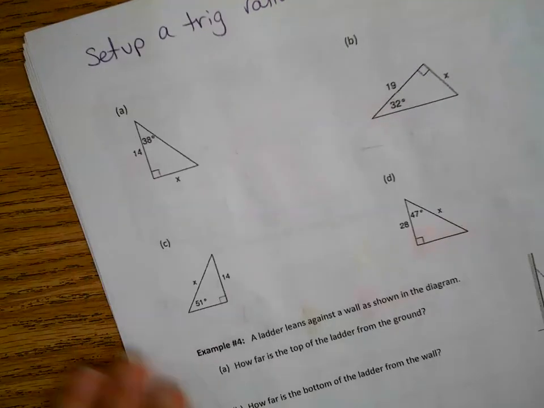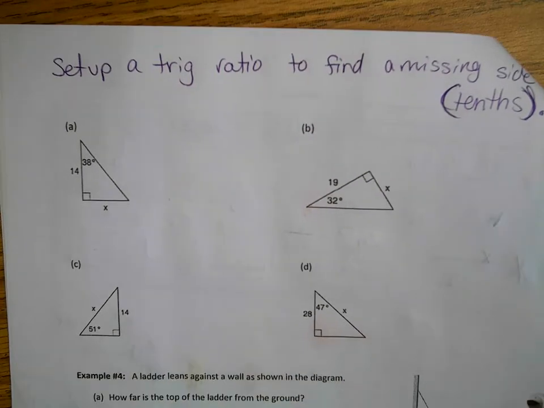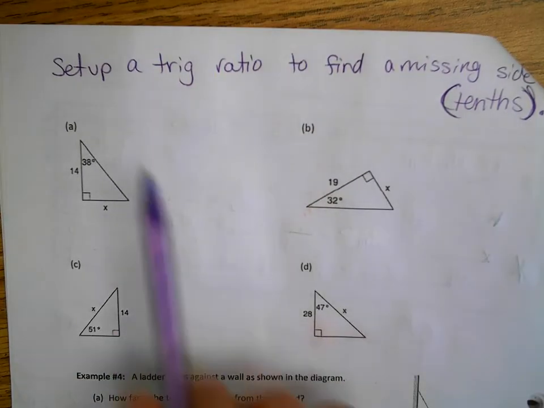So these examples are going to, there we go. Sorry about that. Straightening this slant.